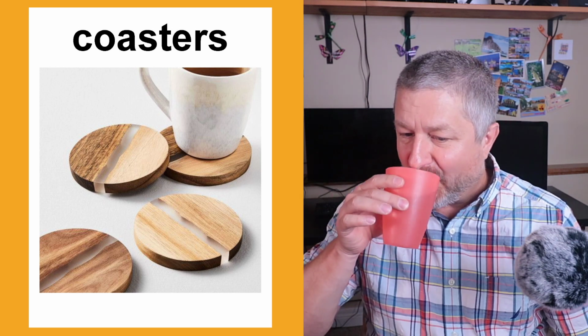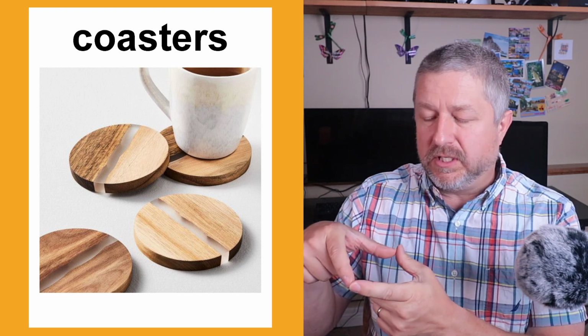We often will use coasters to protect our coffee table or our desk. So coasters are just little round pieces of wood or plastic. You usually keep them on your coffee table in your living room. And then if you have people over who have a cup of tea or coffee or juice or water, they will put the cup on a coaster.